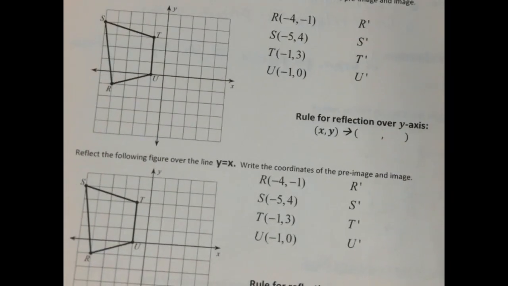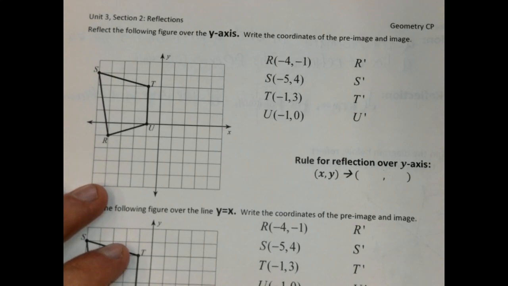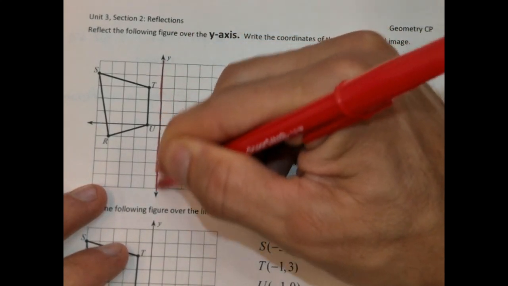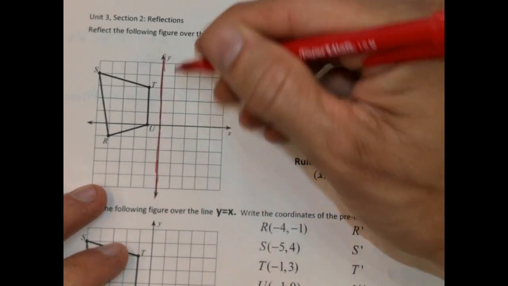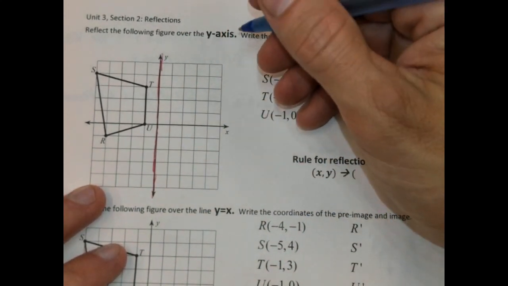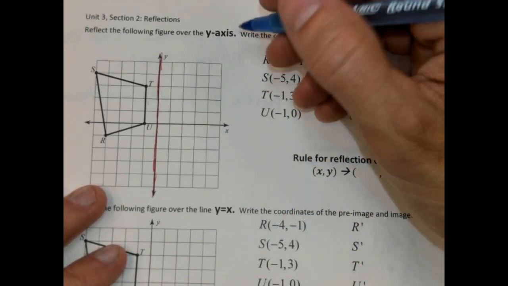Okay, so let's flip it over. And now we're going to reflect it over the y-axis. So let's go ahead and do the same thing. So this is our line of reflection. We're going to cheat, and again, for the same reason, because we're later going to have to graph reflections using non-axes lines.